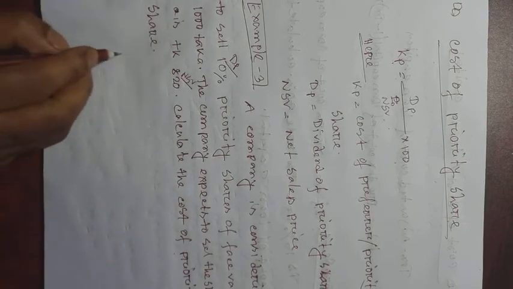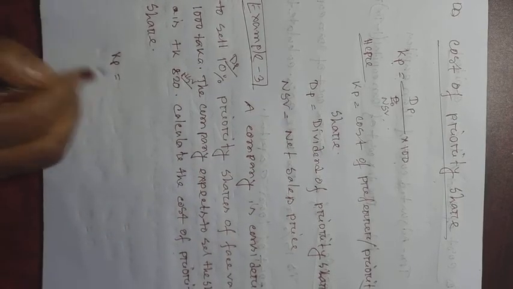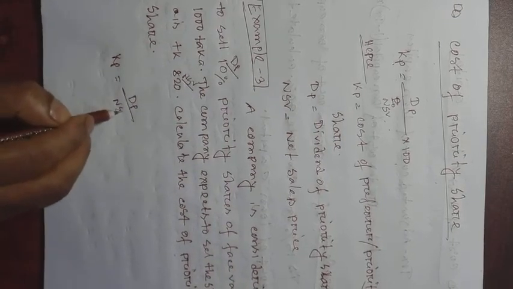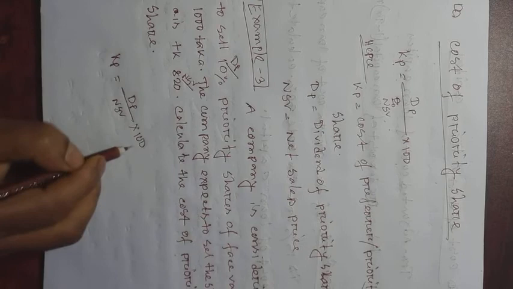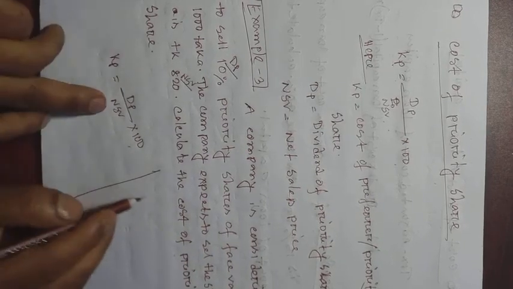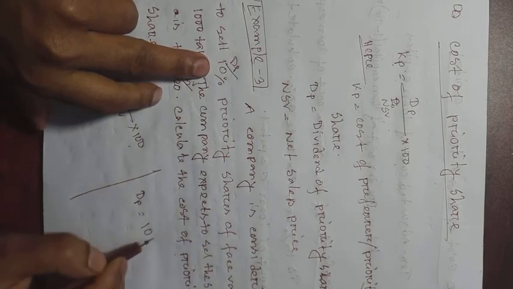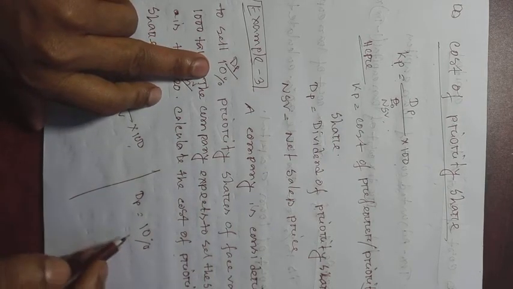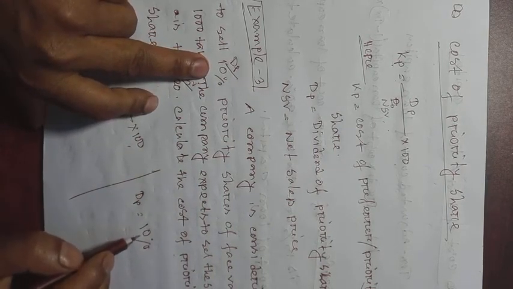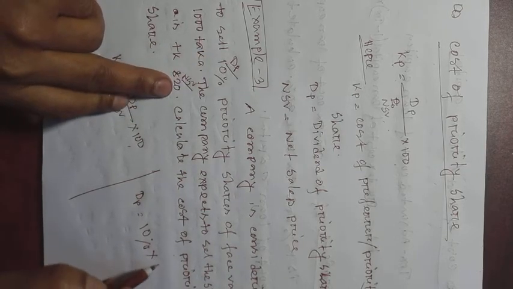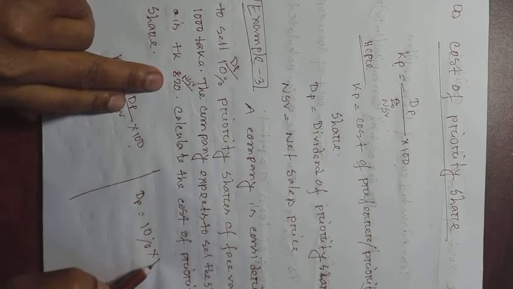We know that the cost of priority shares is equal to Kp. Kp is equal to DP divided by NSV into 100. Here DP is equal to 10%. It is noted that when it is presented as 10%, then we multiply with the face value. Here the face value of the priority shares is 1000 taka.